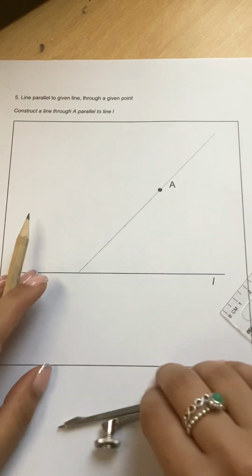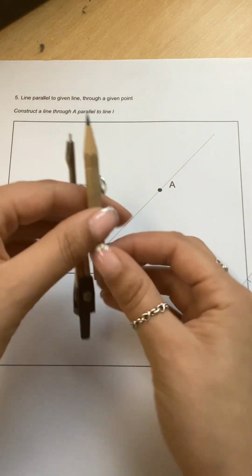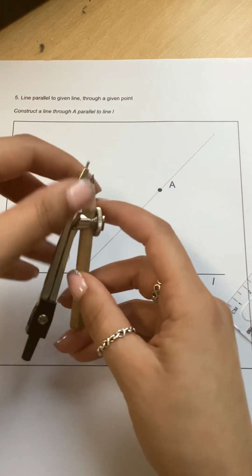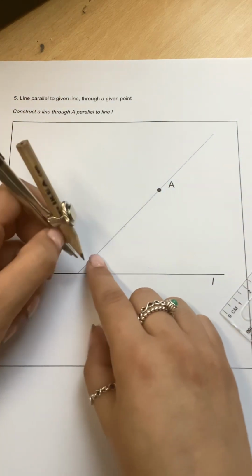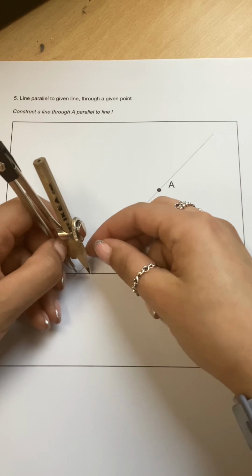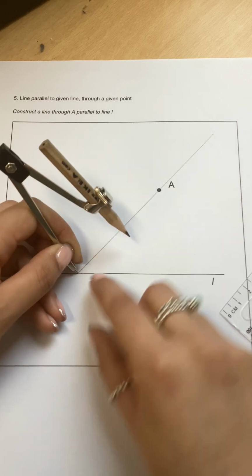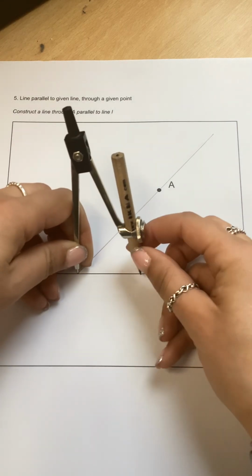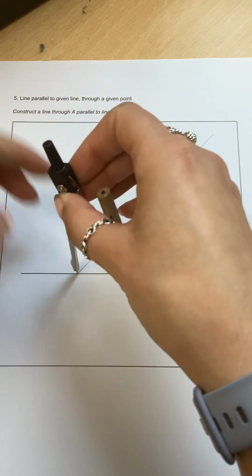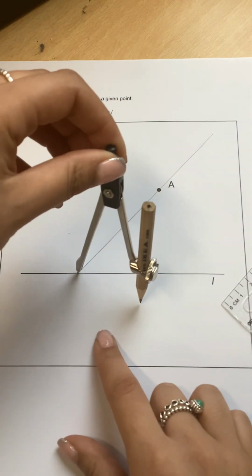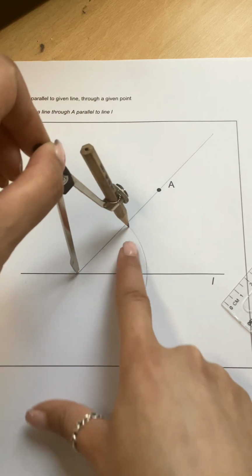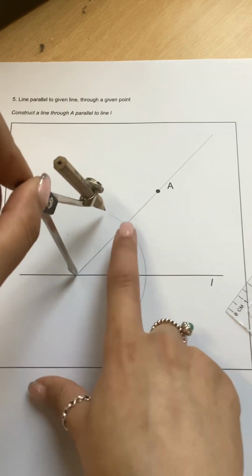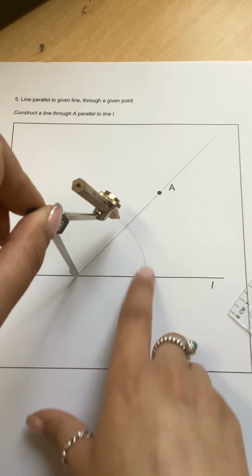Okay, and what we're going to do is we're actually going to try and fill in one of the angles there in this construction. So put down the needle on the vertex of the angle here and draw a nice arc going through both lines. See the way here we have 2 points of intersection, here and here, through those two lines.